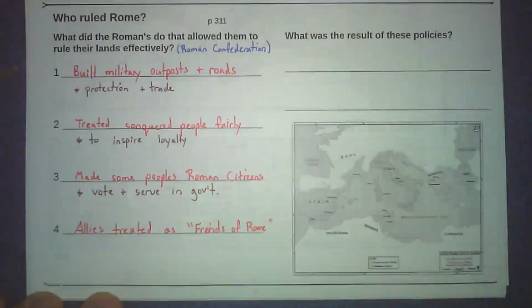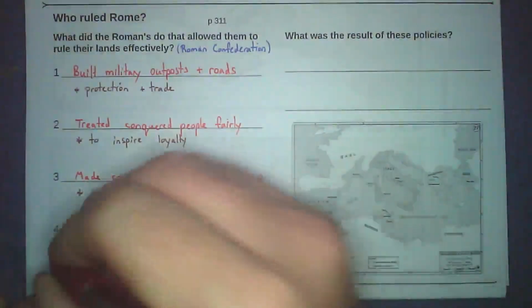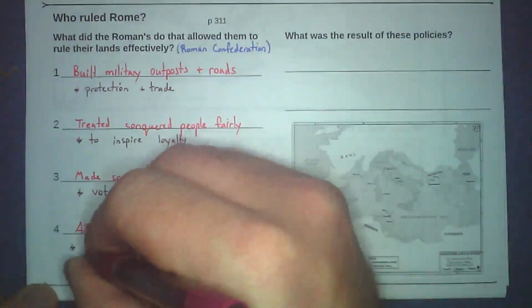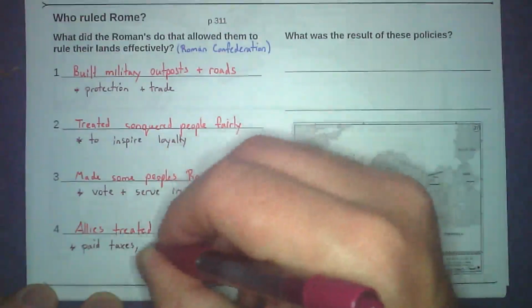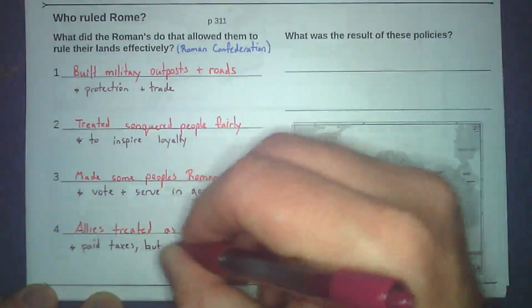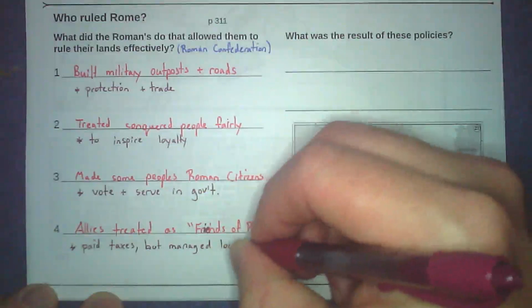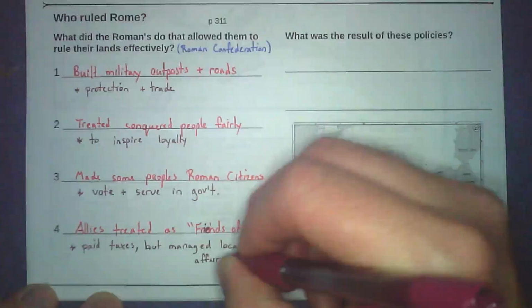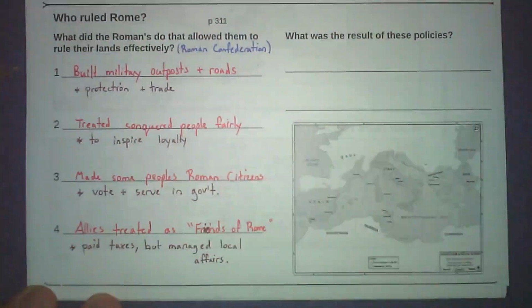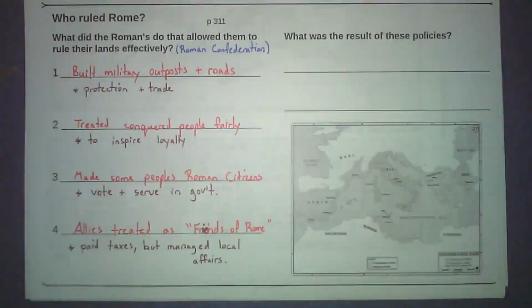Now, I've got my I and E messed up here. Let me fix that. If you were an ally of Rome, you paid taxes, which kept Rome happy, but you managed your local affairs, which was a good thing for Rome because they didn't have to worry about taking care of them. And as long as they were doing things that didn't make Rome upset or didn't affect Rome negatively, that's a win-win for them. They get taxes from those lands, and the lands kind of take care of themselves.